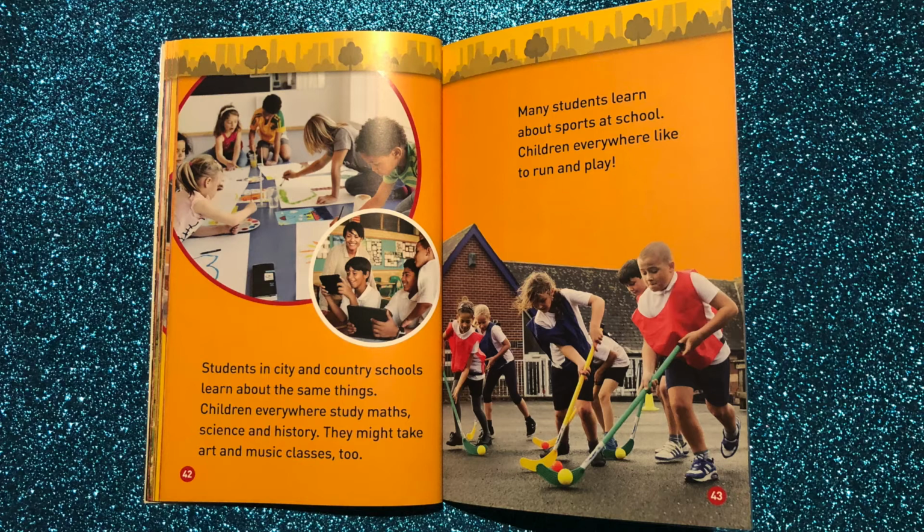Students in city and country schools learn about the same things. Children everywhere study maths, science, and history. They might take art and music classes too. Many students learn about sports at school. Children everywhere like to run and play.